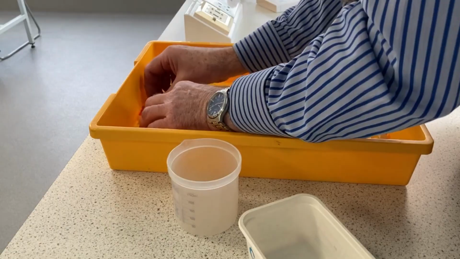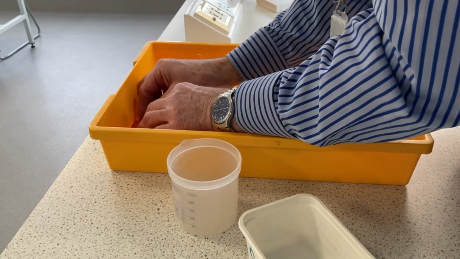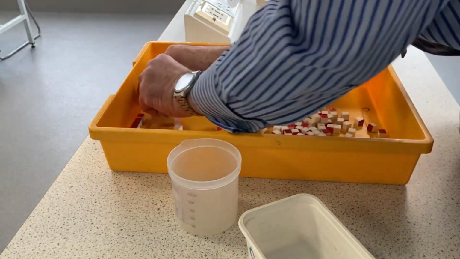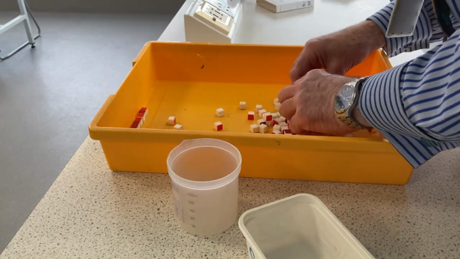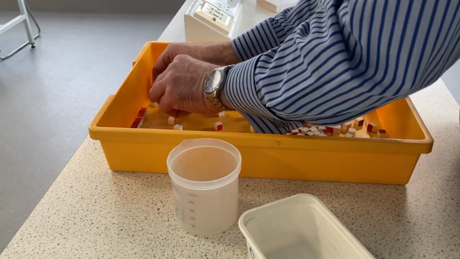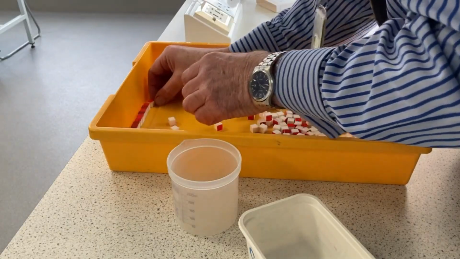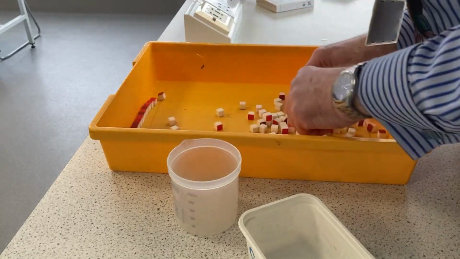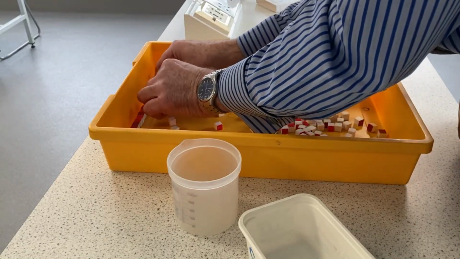I'm actually arranging these in the corner of the tray because I'm going to get a graph plotted using the dice like a bar graph. We would normally get the students to count the ones that have landed coloured side up and then remove them from the next throw.